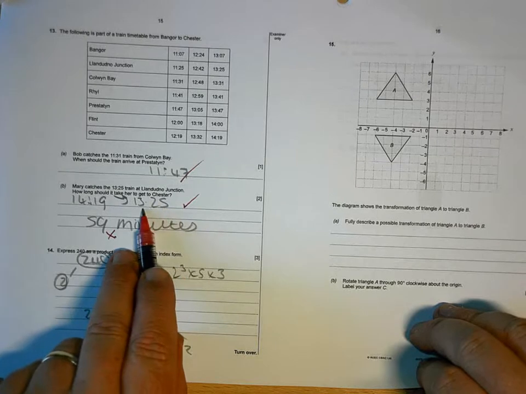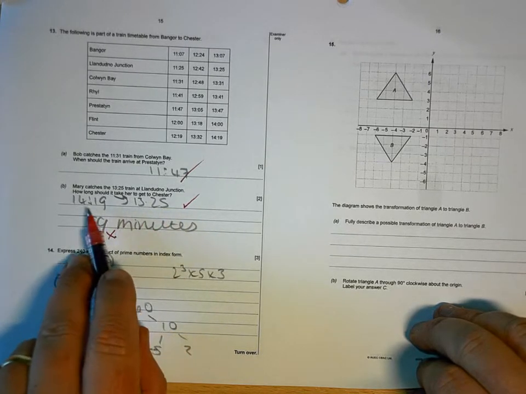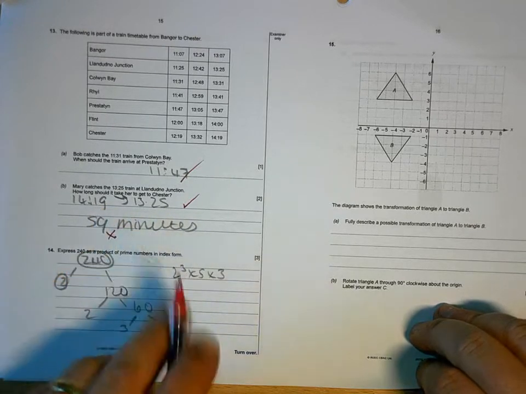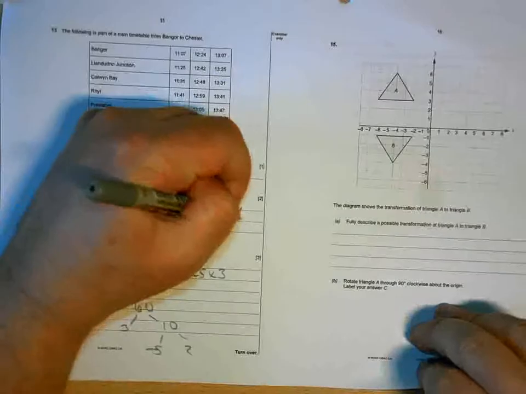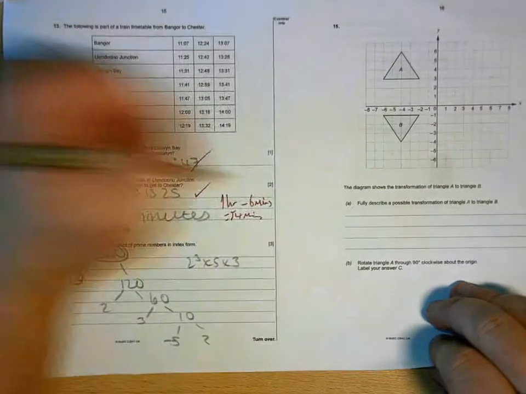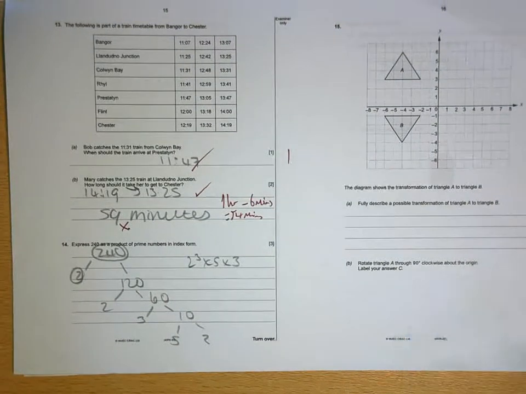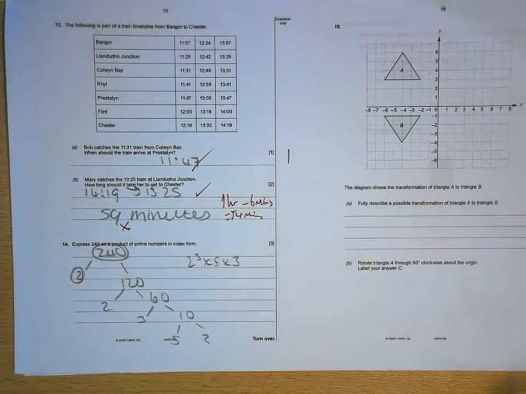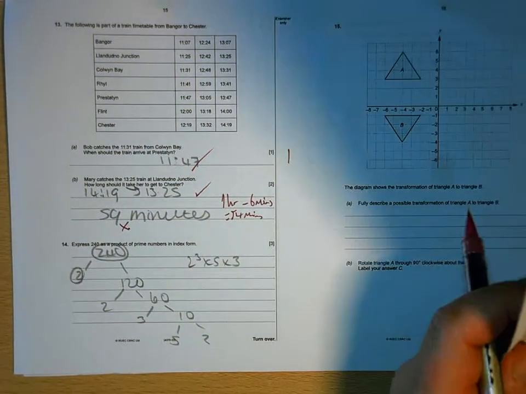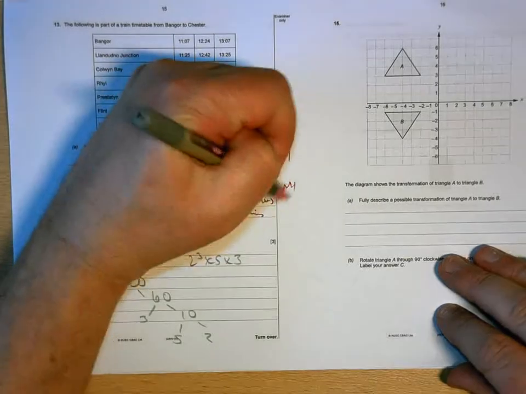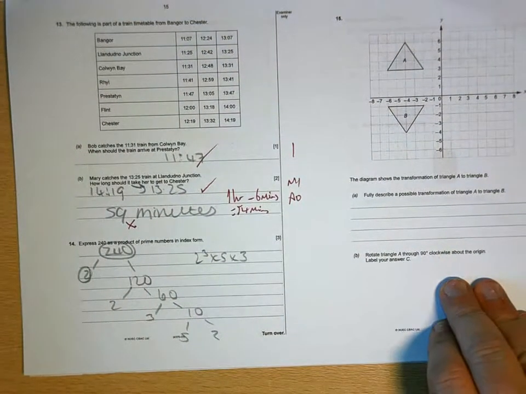25 past 13, or 25 past 1 to 25 past 2, would be 60 minutes, but it's 6 minutes less than that, so it's 1 hour less 6 minutes, which is 54 minutes. So again, let me just check the mark scheme for that, because you have put a method. So you get 1 mark for what you've written there, but your answer is wrong.